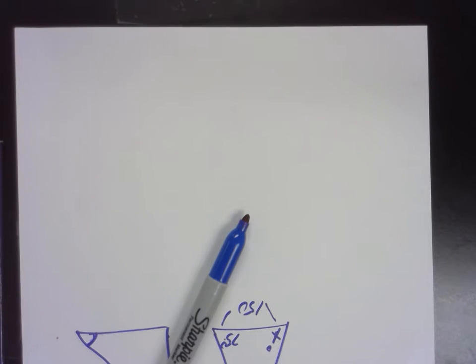What about classifying it by its angles? What kind of triangle is it? Is it acute? Is it right? Is it maybe a right triangle? Look at the slope of OQ. Can you guys find the slope of OQ?